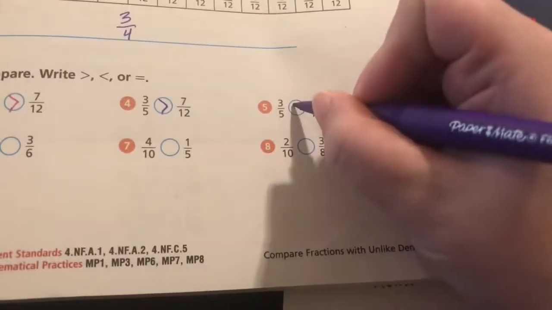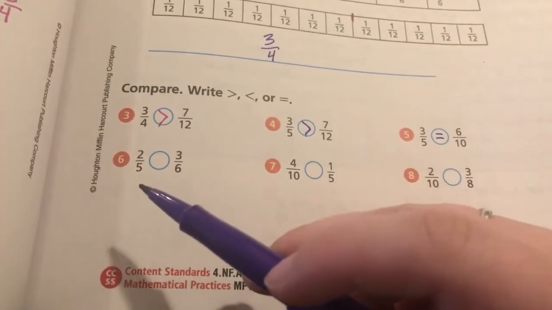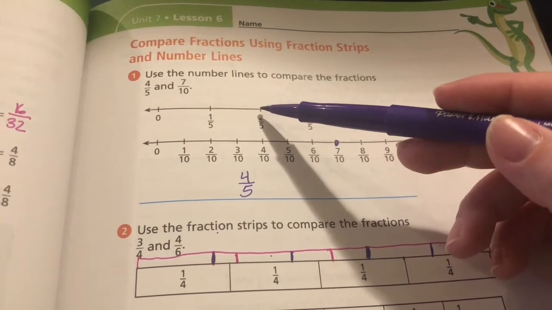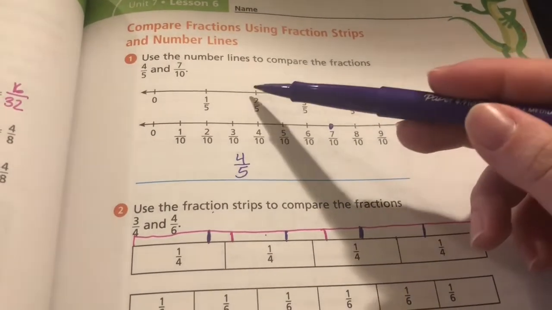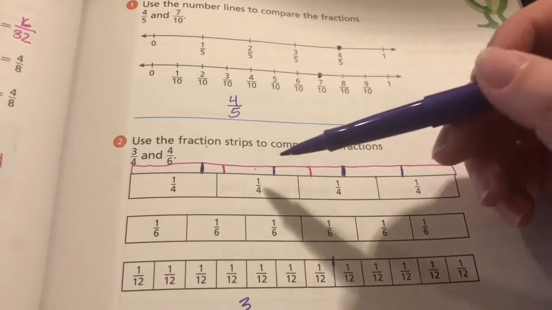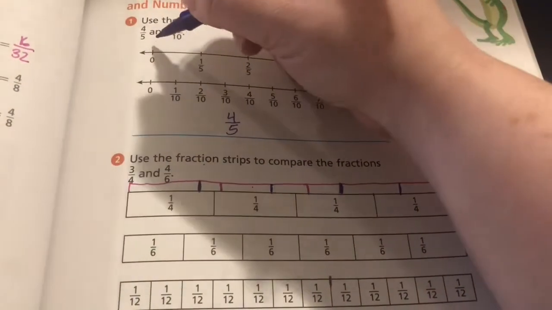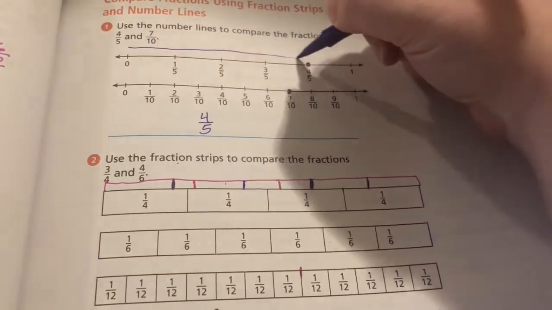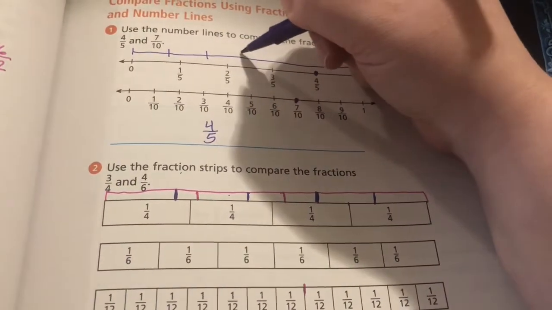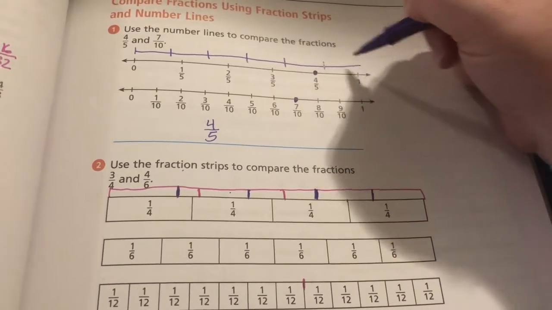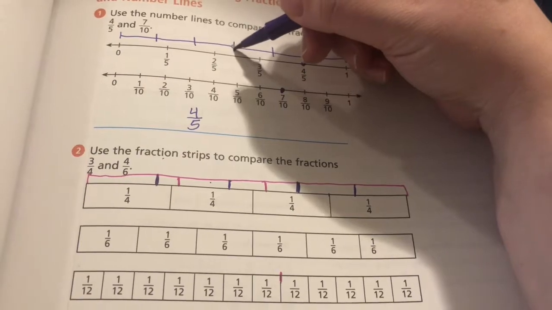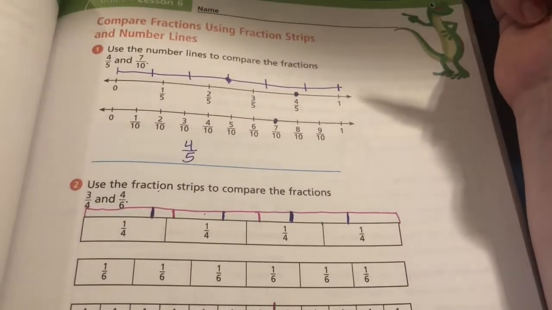They are the same. 2/5 or 3/6. 3/6 would be, if we had sixths, we would say 1, 2, 3, 4, 5, 6 right here. So 2/5, 1, 2, 3, or 3/6. I would say 3/6 is bigger.